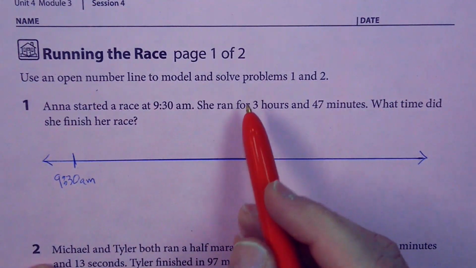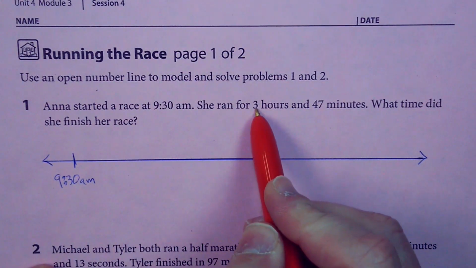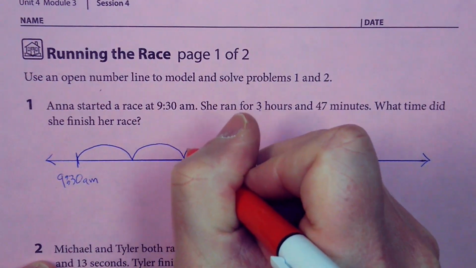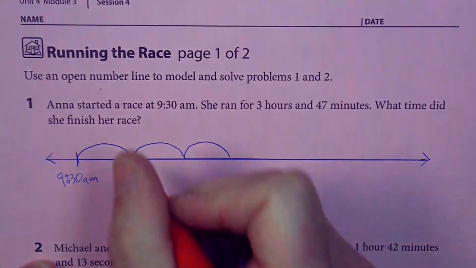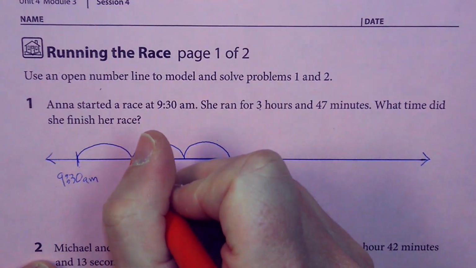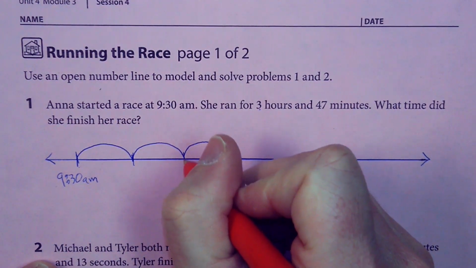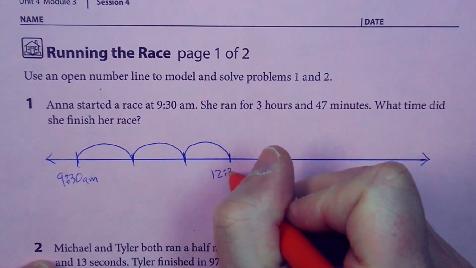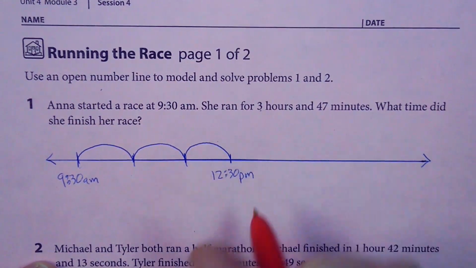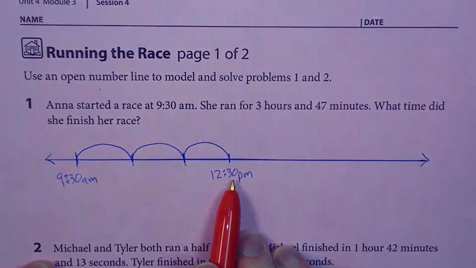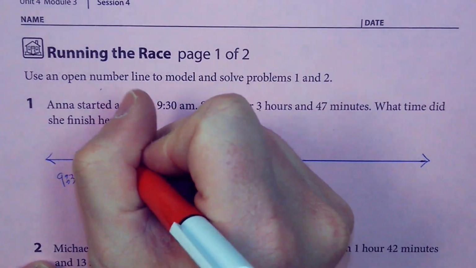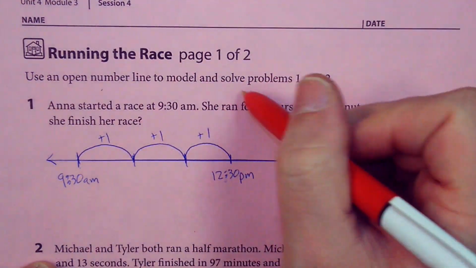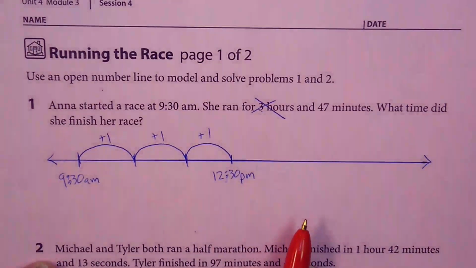So if I just wanted to go ahead and do 3 hours right away, so if I went 1, 2, 3 hours. So this is 9:30. This would be 10:30, 11:30, 12:30. And notice I'm going to switch to PM now because I went past noon, right? And if you want, you could label a +1 on all of these jumps just so that you know you've got your 3 hours done. Okay?